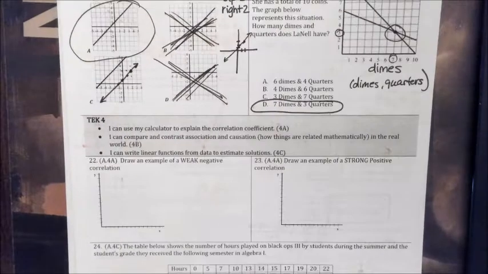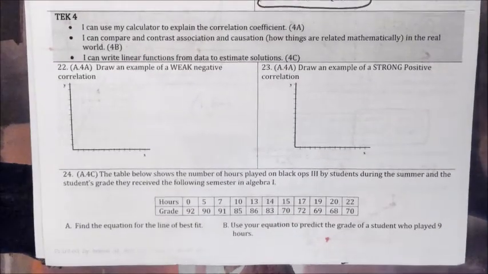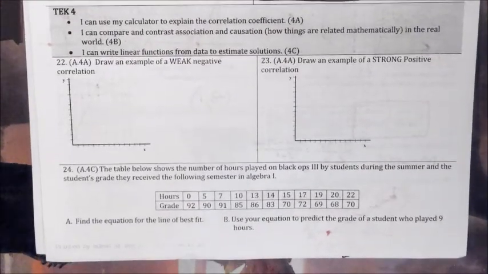All right, gang, so this is Task 4. Moving on. Hopefully you've already done Task 2 and Task 3, and now you're ready for 4. So here we go. Let me get my marker.